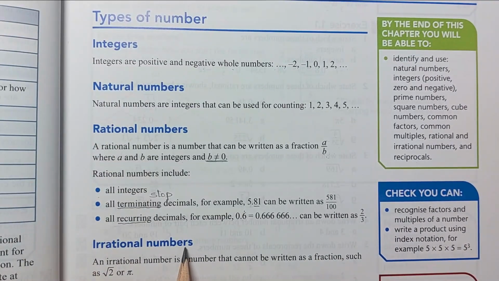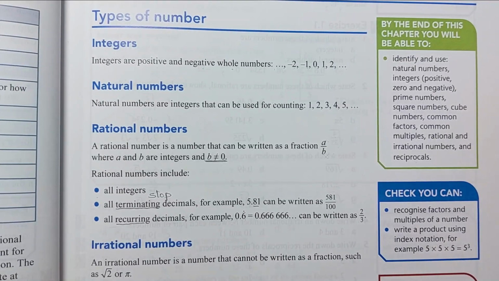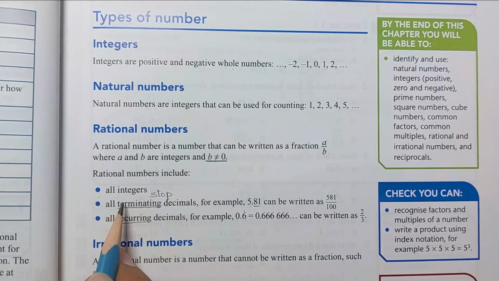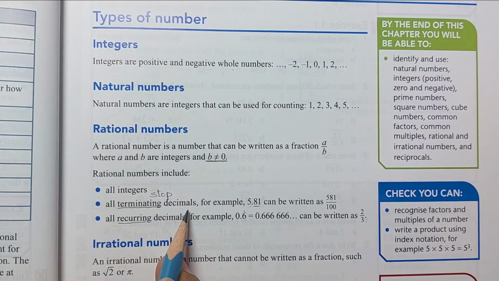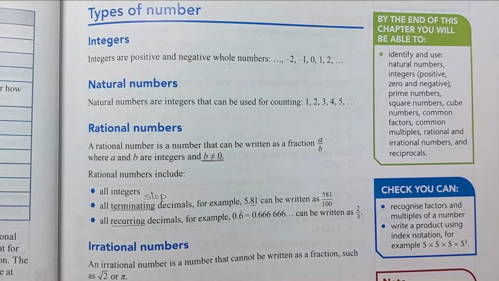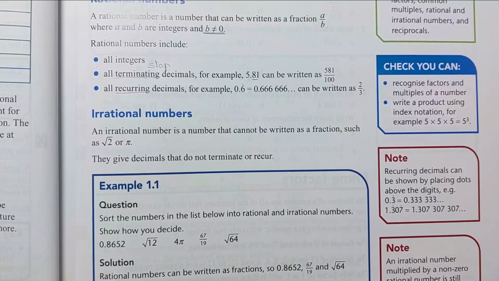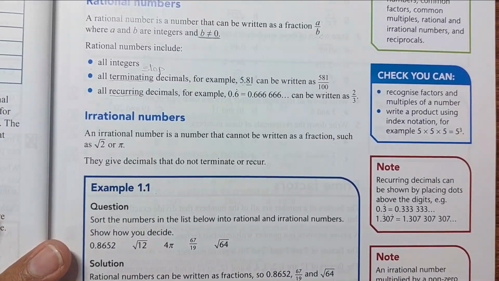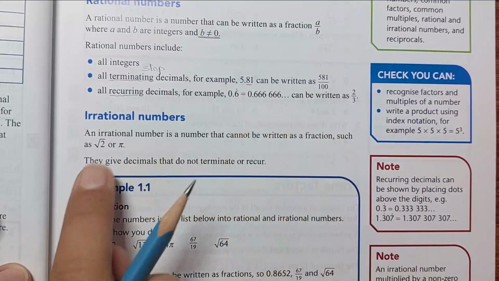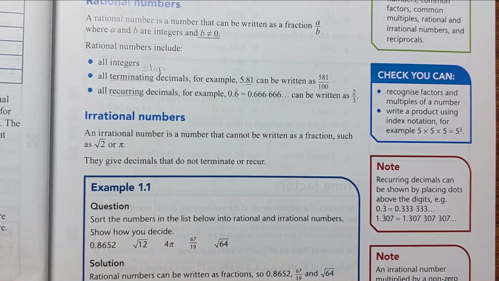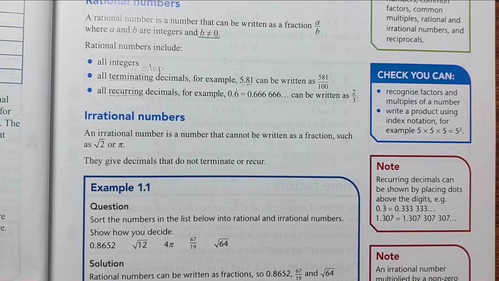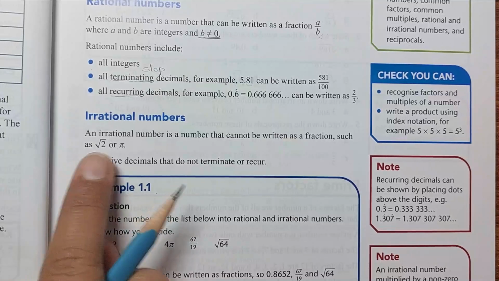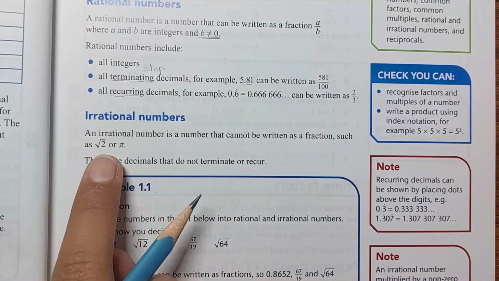Okay, so what are irrational numbers? An irrational number is a number that cannot be written as a fraction, such as square root of 2 or pi. So rational numbers are written in terms of fractions. Keep this in mind. All integers are rational numbers, all terminating decimals are rational numbers, all recurring decimals are rational numbers. Now irrational numbers are the numbers that cannot be written in terms of fractions. So we have root 2, the square root numbers. We cannot write a square root number as a fraction, so it is an irrational number, and pi is also an irrational number.